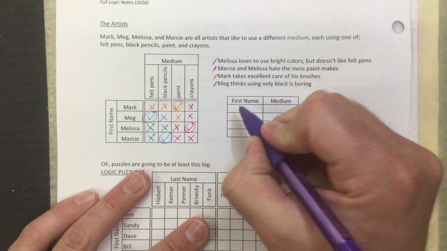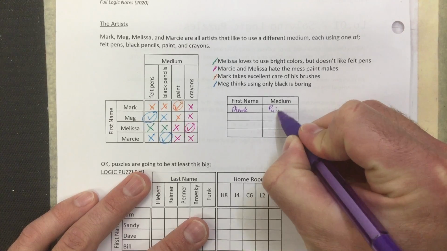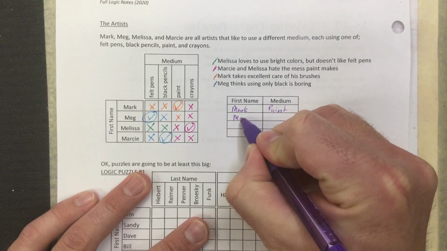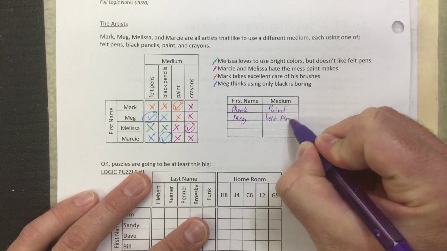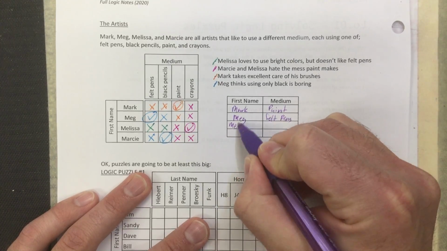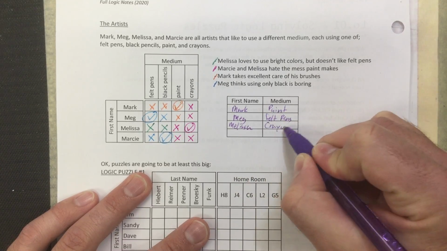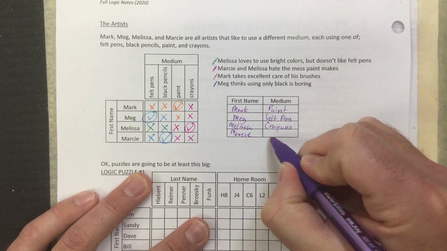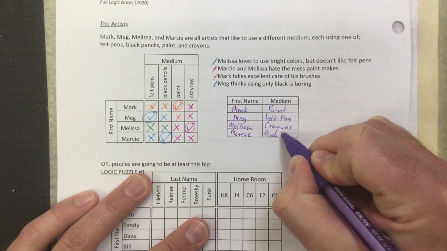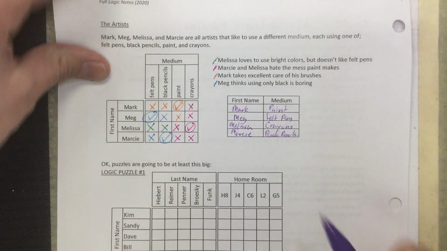Based on what we see here, we know then that Mark likes paint, that's his medium. Meg likes felt pens. Melissa likes crayons. And Marcy likes black pencils. And that gives us our solution right there.